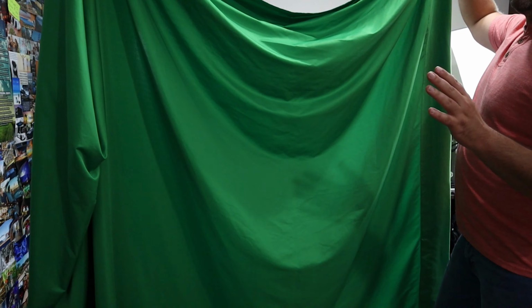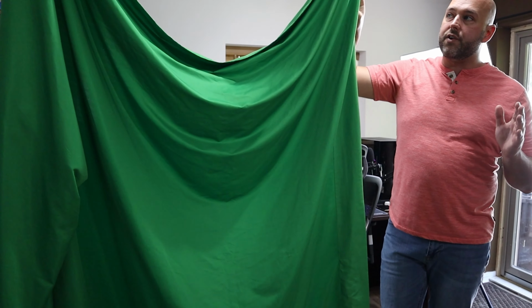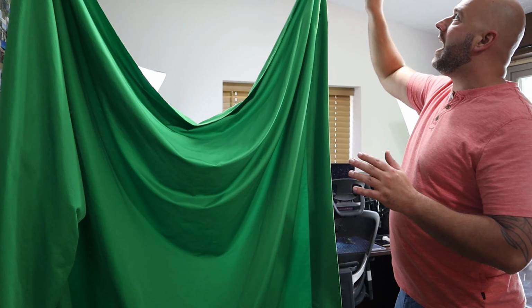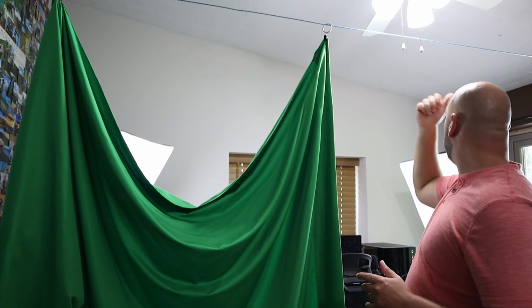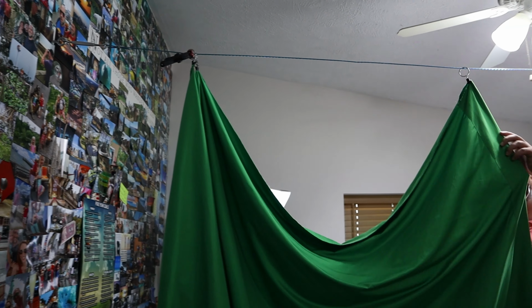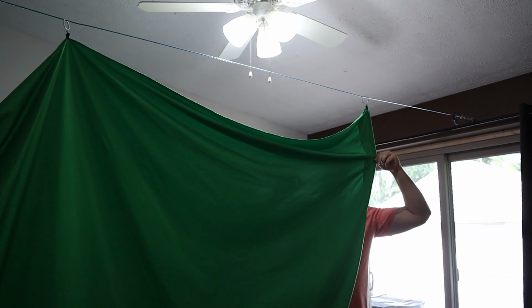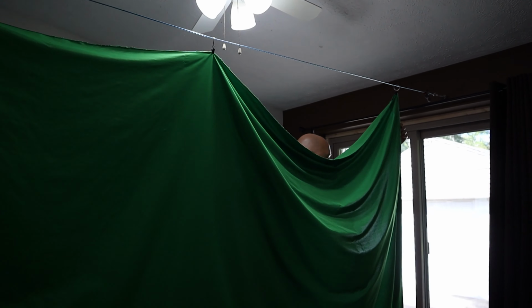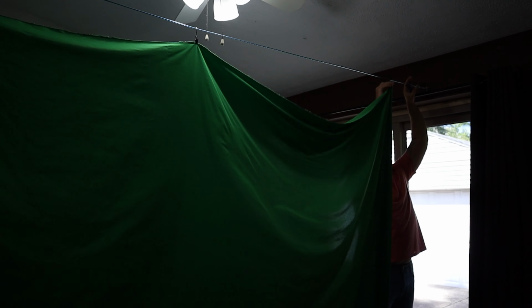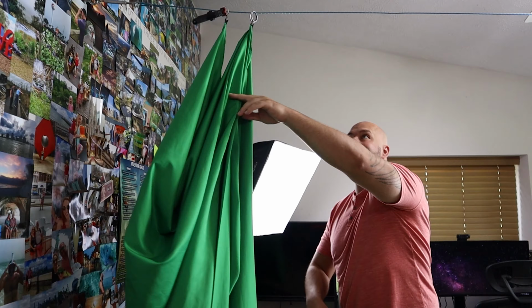So you can see here, I got this one. In my situation, what I did, and again, you got to kind of tweak things to work for you, is I hung a cable line here between my walls that I can slide this green screen across. I'm going to disappear for a second like this. And then I got some clamps up here that I can clamp it to, and then you got my green screen.